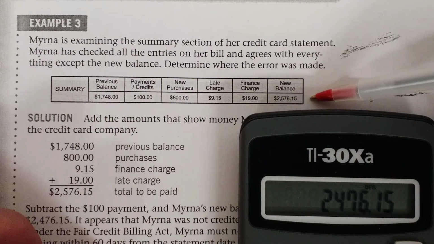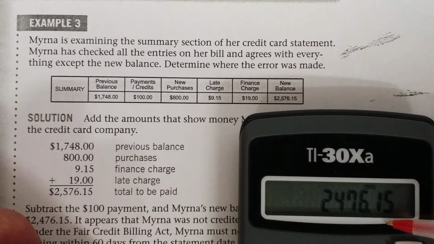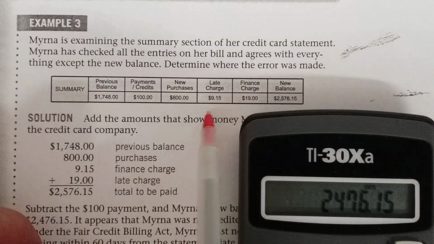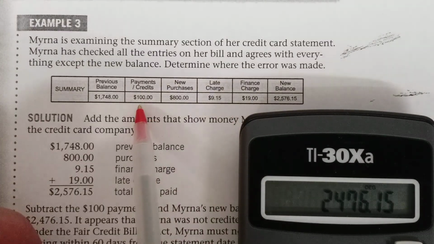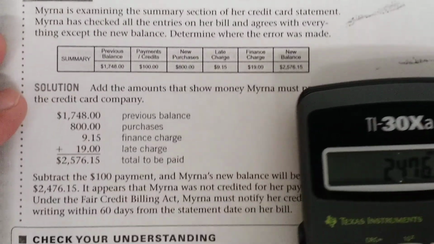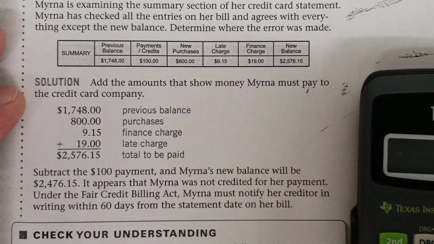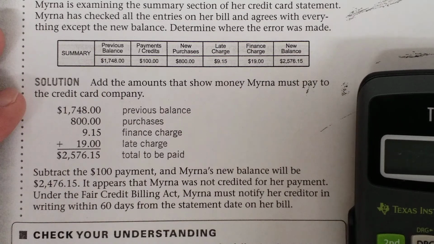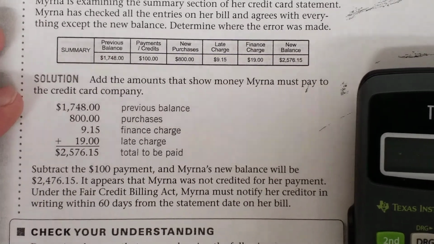The difference between $2,576 and $2,476 would be $100. So it looks like, if I'm looking at these line items, that the $100 was not applied. They forgot to apply the payment that she made. And under the Fair Credit Billing Act, she must notify her creditor within 60 days if she disagrees with the statement, so she can get that fixed.